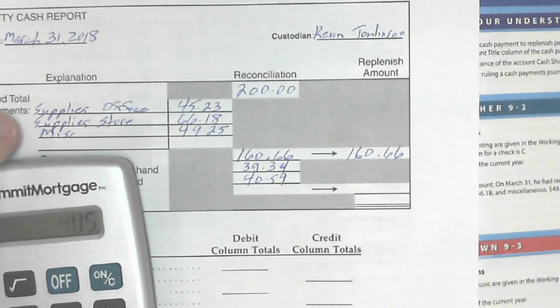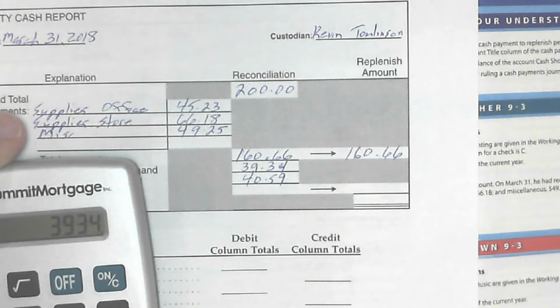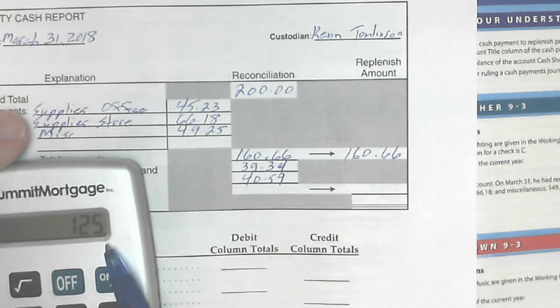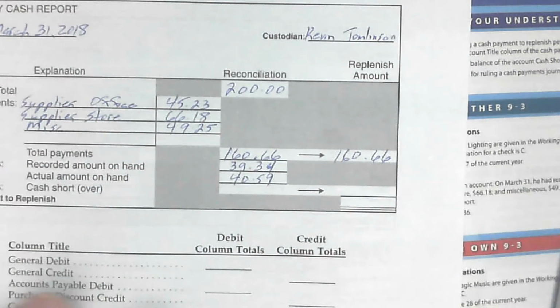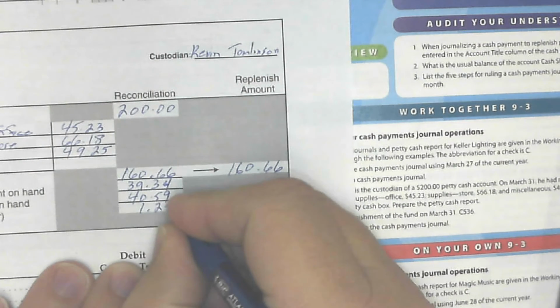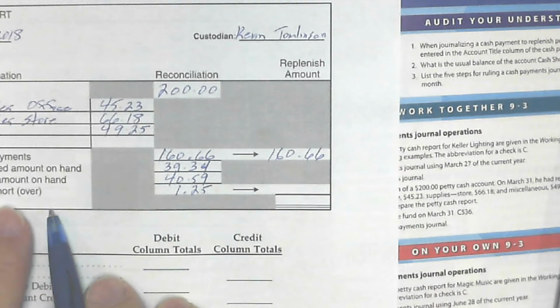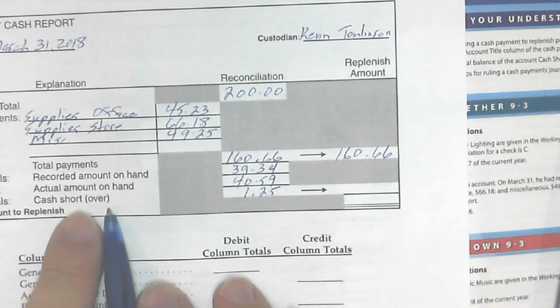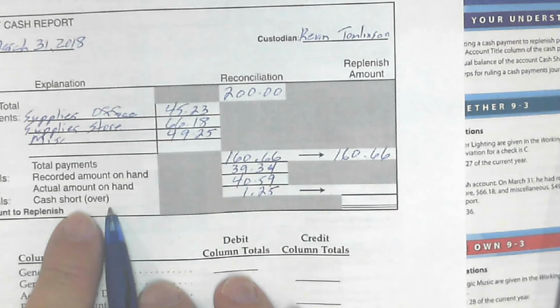So the 40.59 minus 39.34 is $1.25. We'll put $1.25 there, and it should have parentheses around it to indicate that it was an overage and not an under.